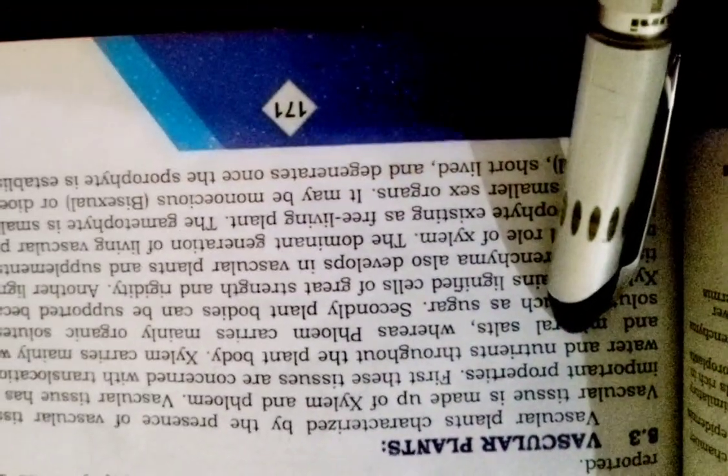We have discussed the advantages of bryophytes. Now we are discussing vascular plants. Vascular plants are characterized by the presence of vascular tissues, which are vascular bundles, phloem and xylem. Vascular tissue is made up of xylem and phloem. Vascular tissue has two important properties.